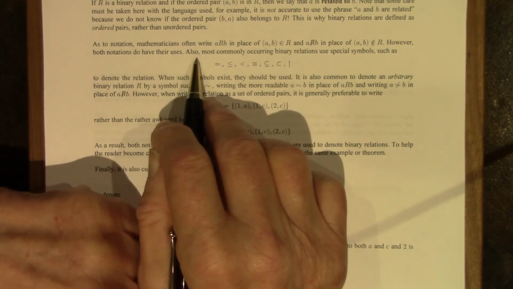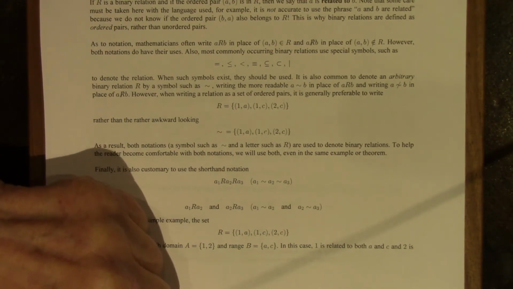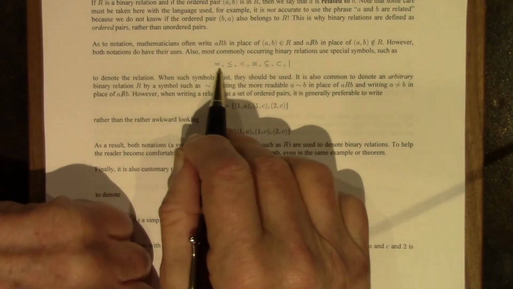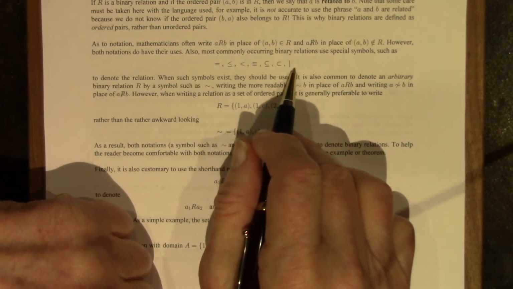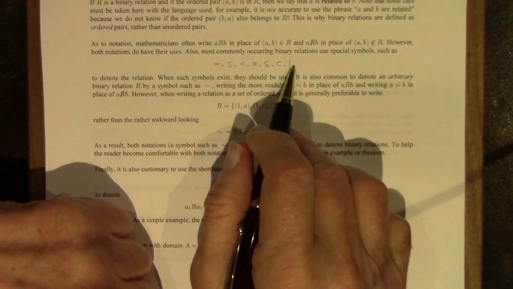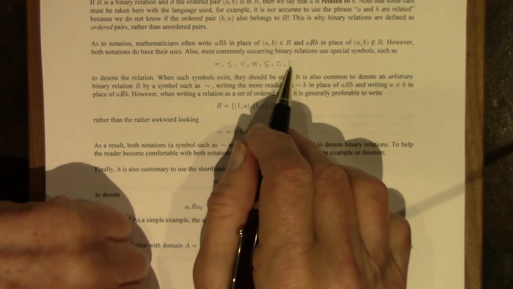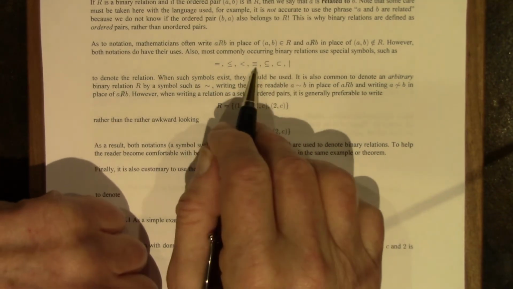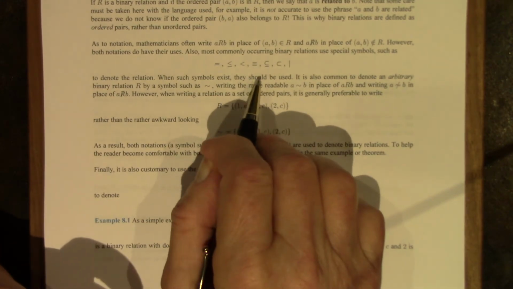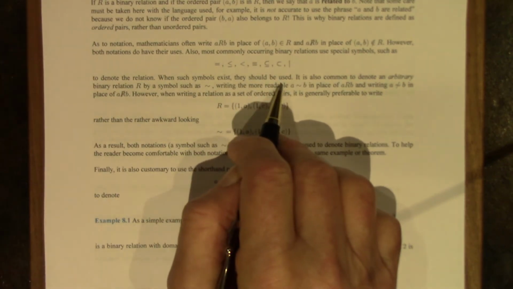Next thing to note is that most commonly occurring binary relations, such as equality, less than or equal to, subset, divisibility, and so on, have their own notation, their own symbology. And when those symbols exist, they should be used.